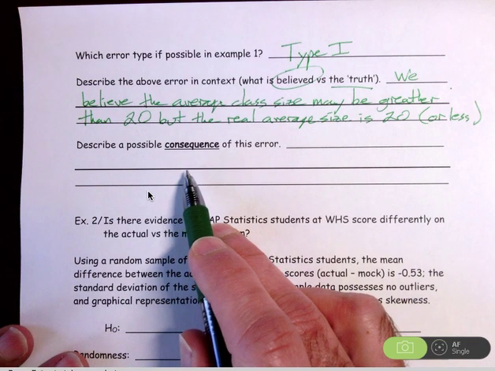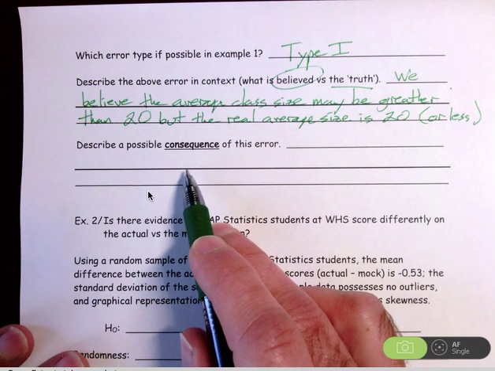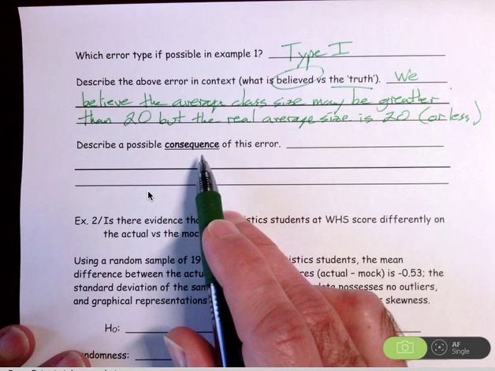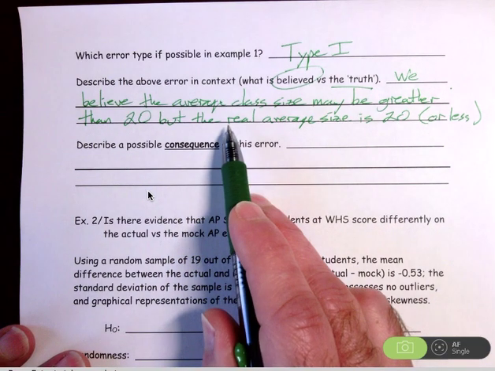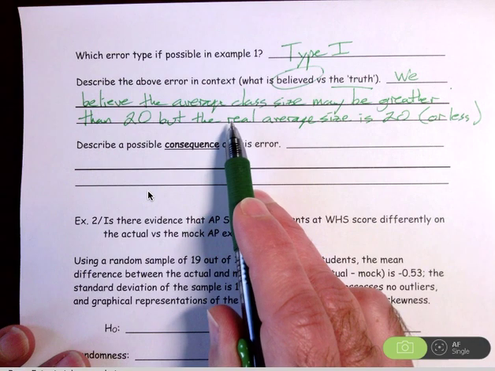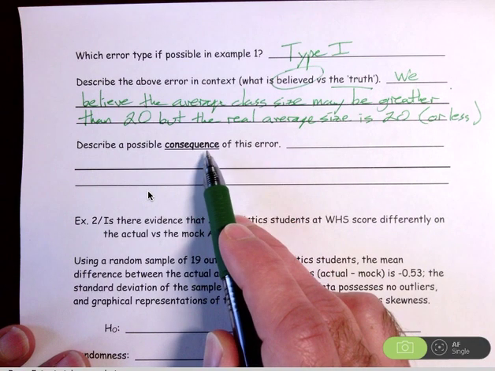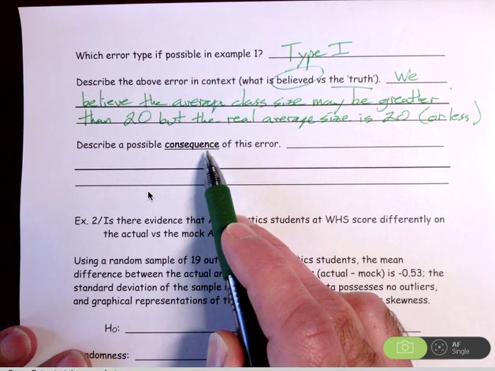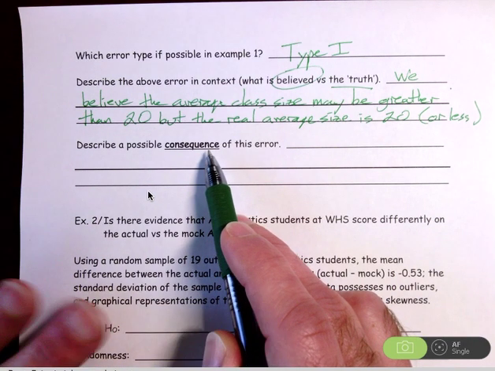Well, maybe we will hire more teachers in order to create more classes and make smaller class sizes. But wait a minute, we're wrong. The real class size isn't really that big. It's not greater than 20. It's 20 or less. So the consequence is we're spending money to hire new teachers where we don't really need them to lower the class size. So maybe that money would be better spent elsewhere.